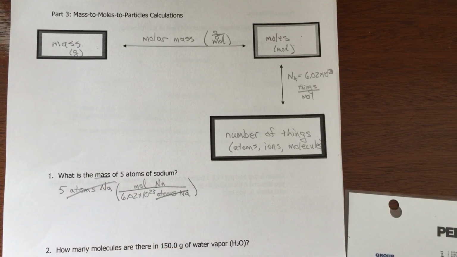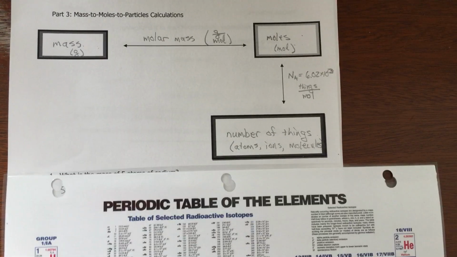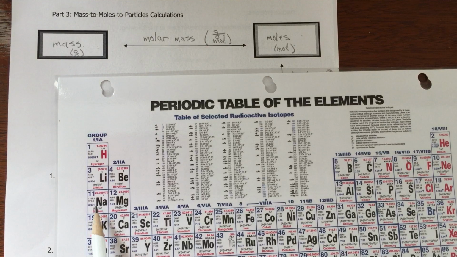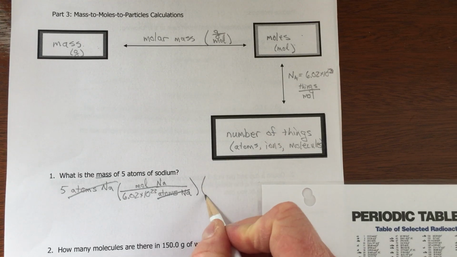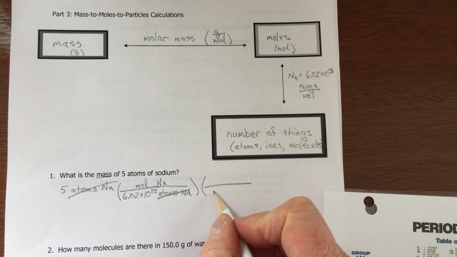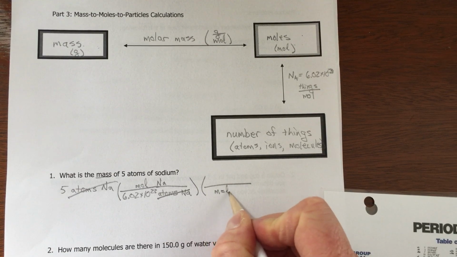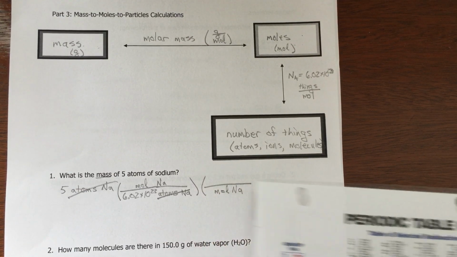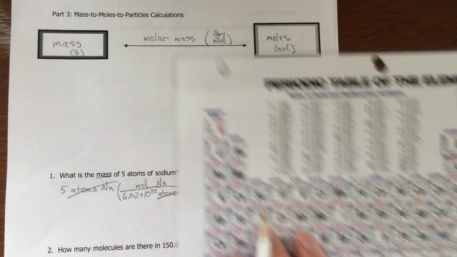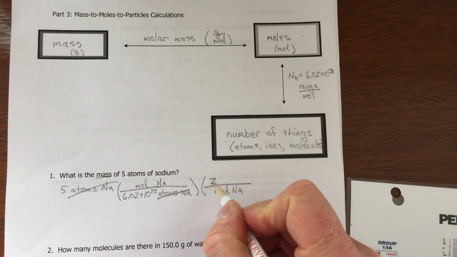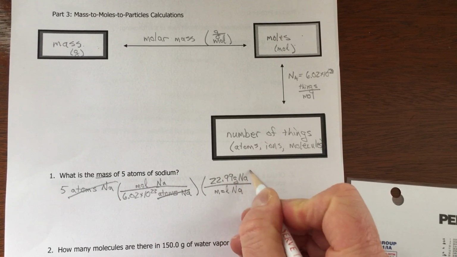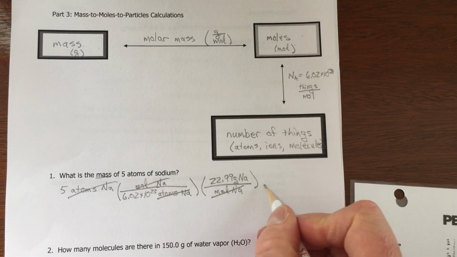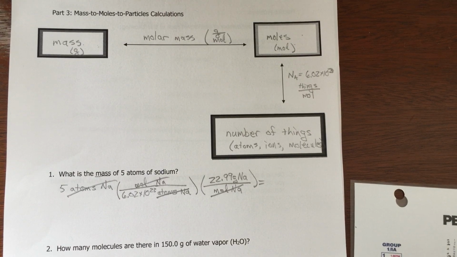It's asking for mass. So now I would use the periodic table and I'd say, where's sodium? Sodium is here, 22.99. That's grams per mole. See, I have moles, so I'll put that downstairs to cancel that. So a mole of sodium, and then my mass was that number, 22.99 grams of sodium. Moles sodium cancel, and that will give me my answer.